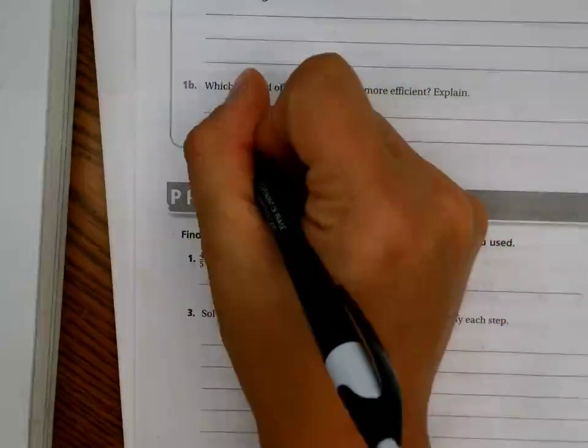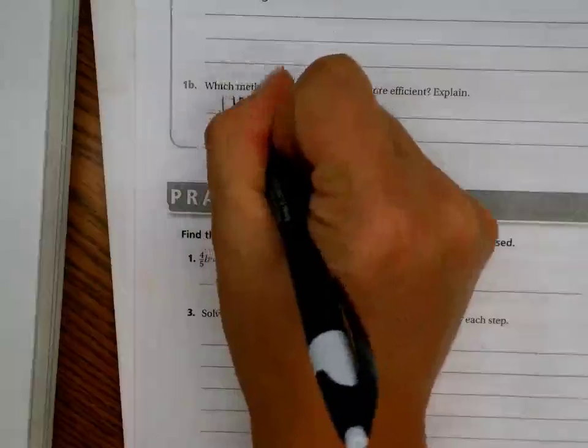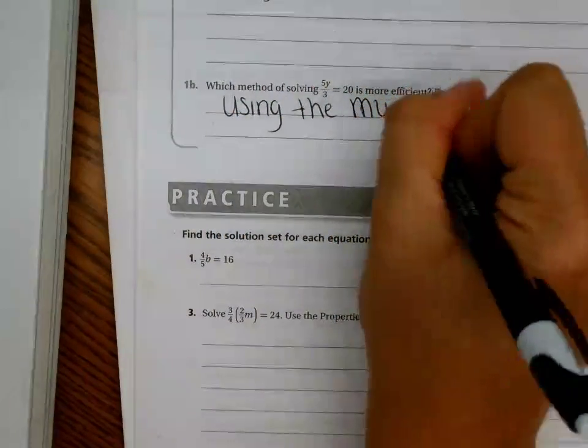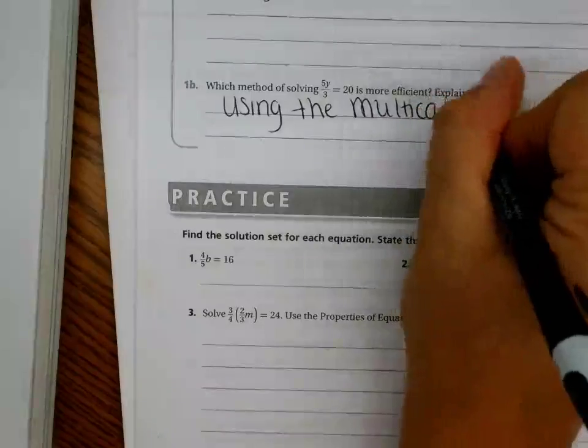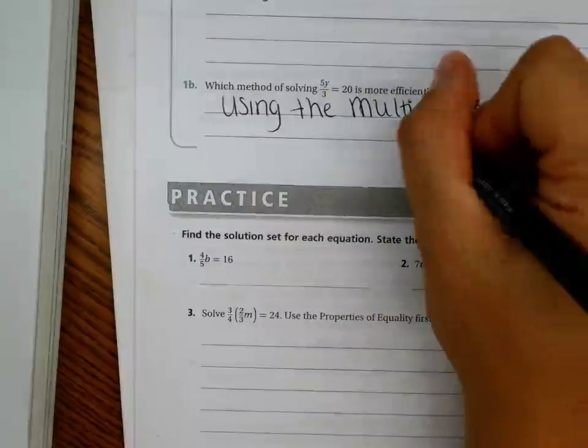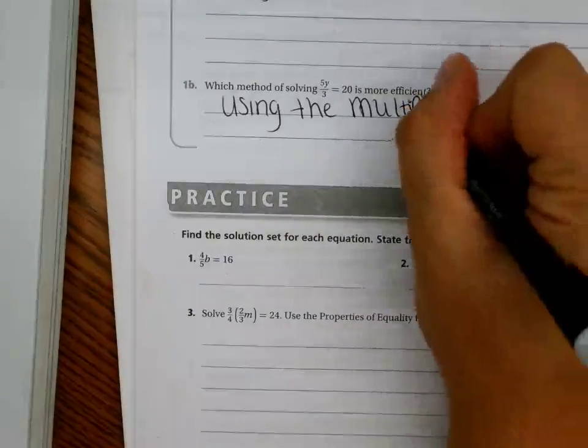So using the multiplication. Wait, did I just skip letters? I was not thinking, sorry.